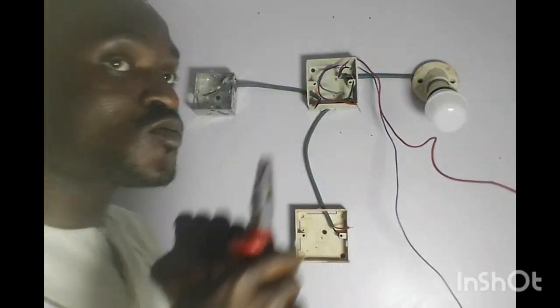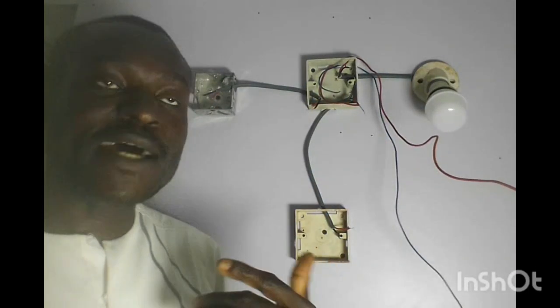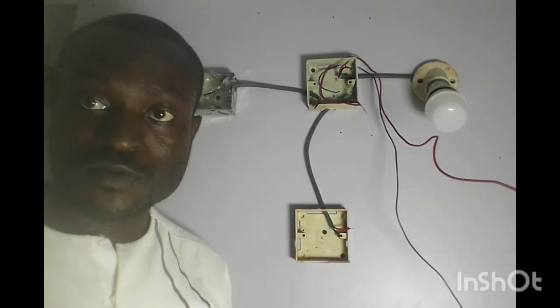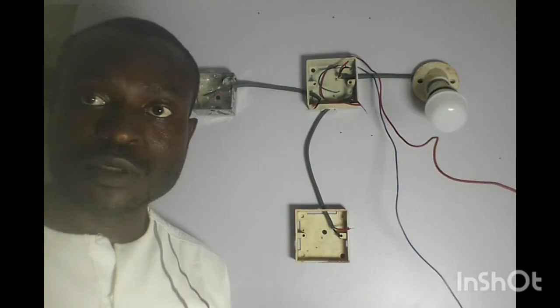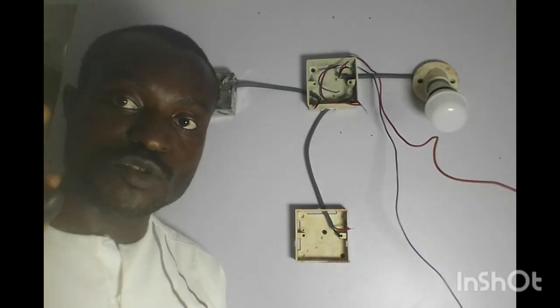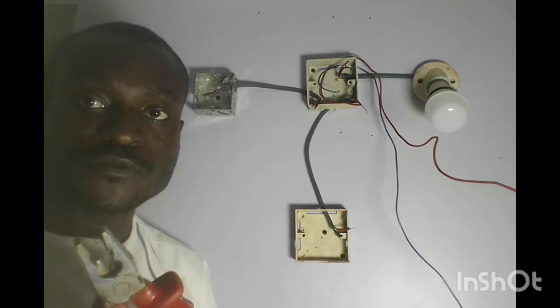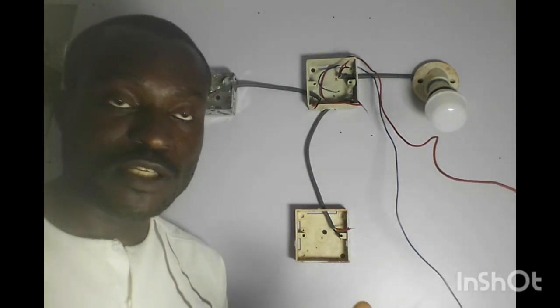So remember, it must work safely. You can either disconnect the source of your power, or if you are experienced, you can still work with the live wire on. But you have to be careful. You have to use your pliers, or you wear your gloves to prevent electric shock.